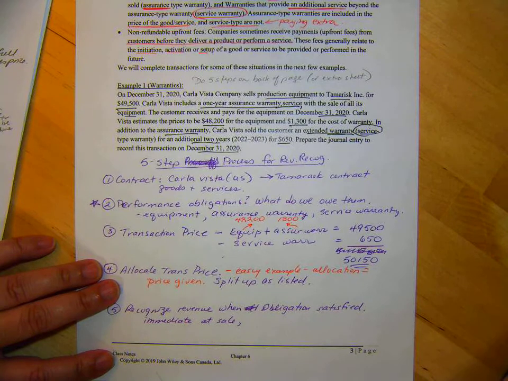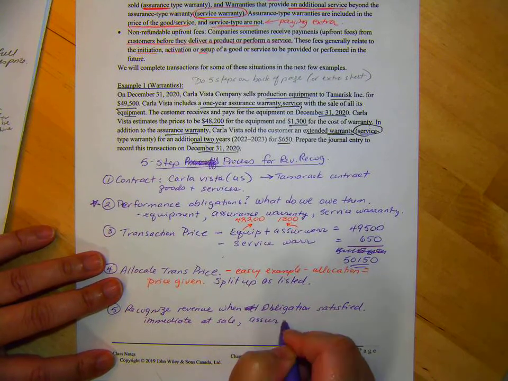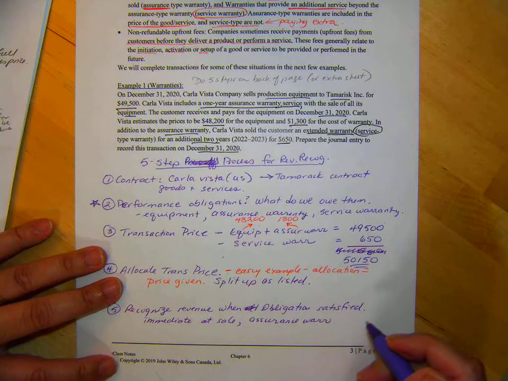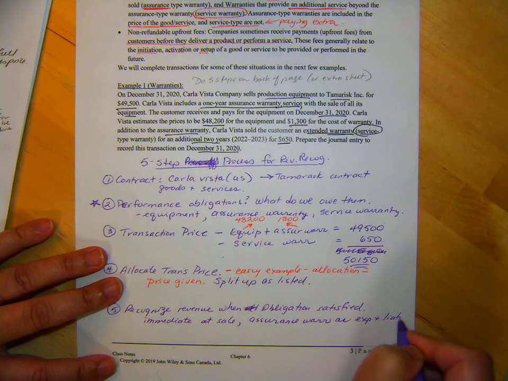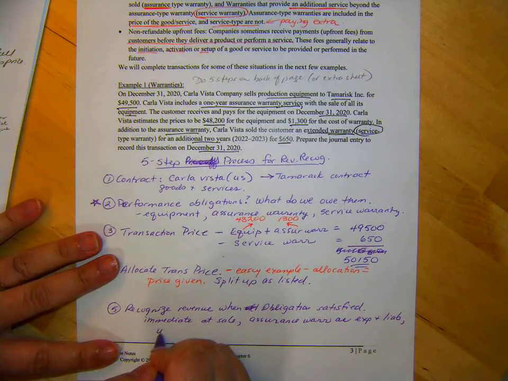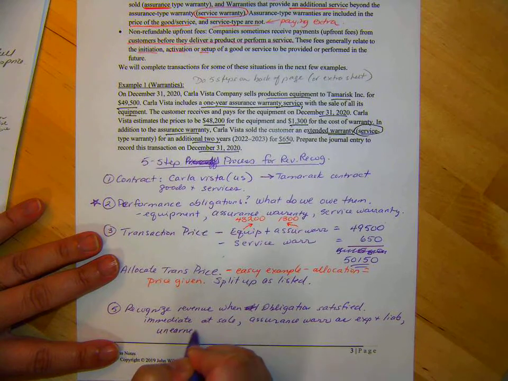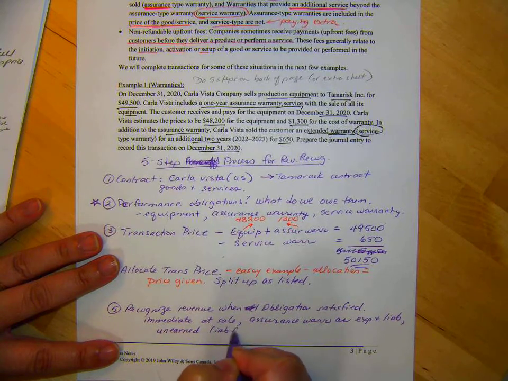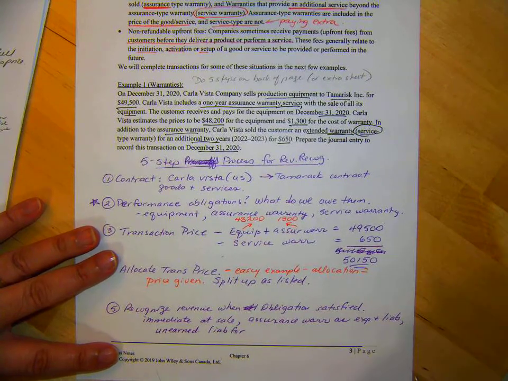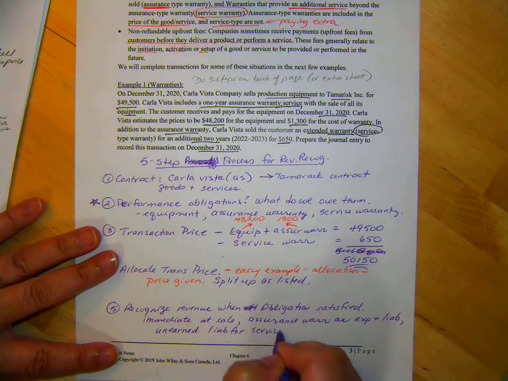What do we do with the assurance warranty? Warranty expense and liability, like you did in intro, and then an unearned liability for the service warranty.